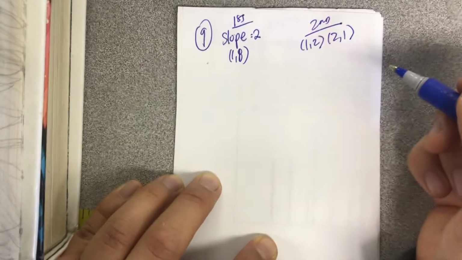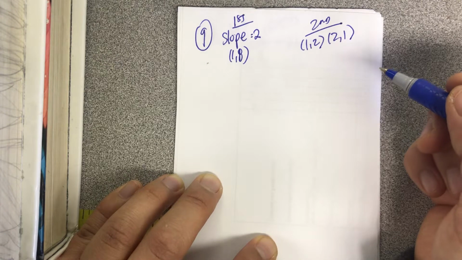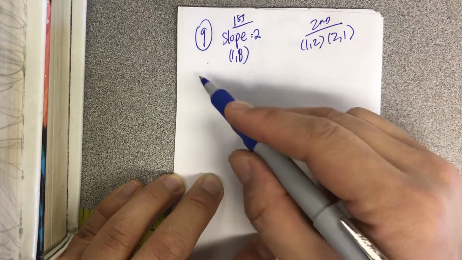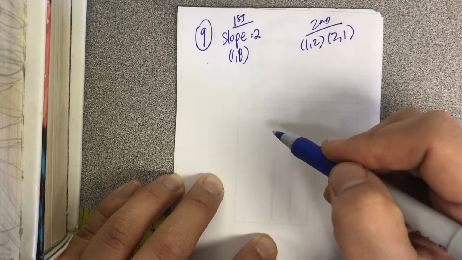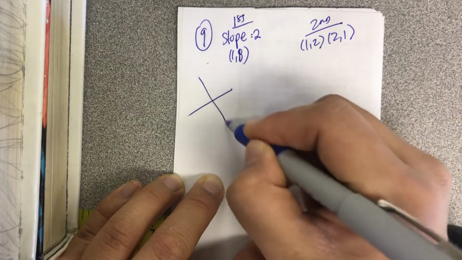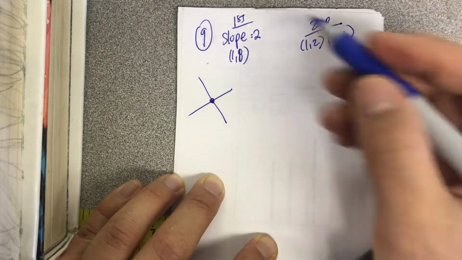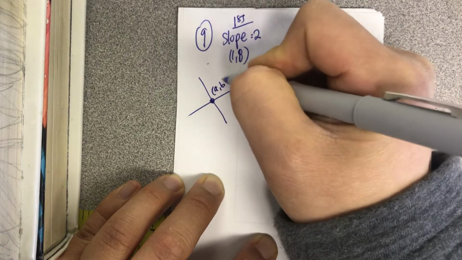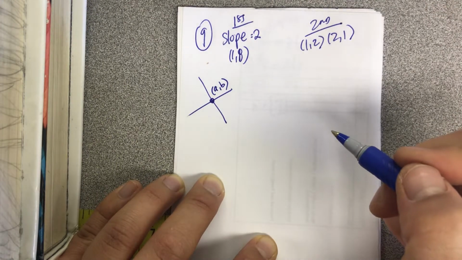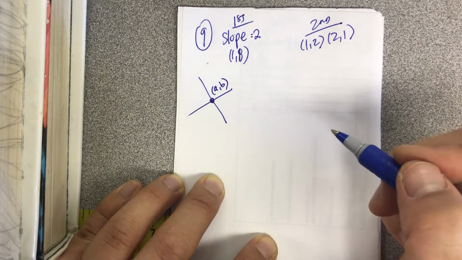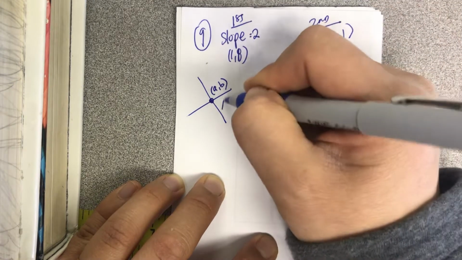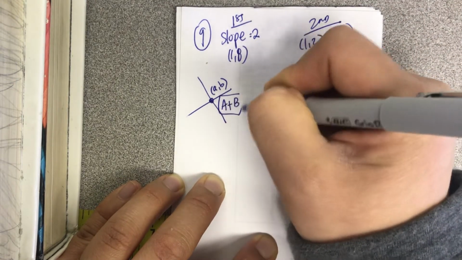If the two lines intersect at the point (a, b), what is the value of a plus b? So in the end, we need to find a plus b.